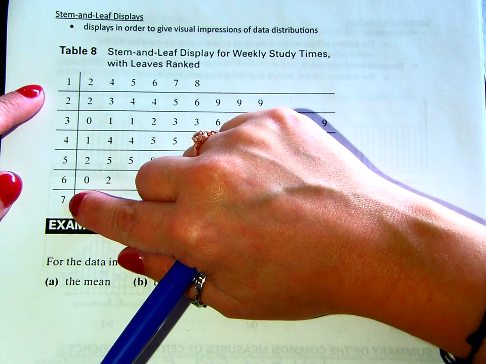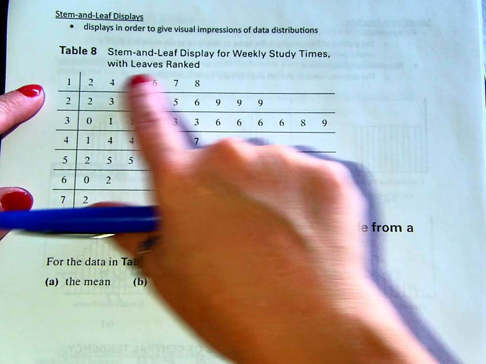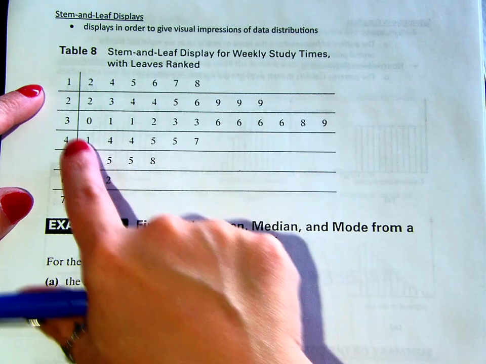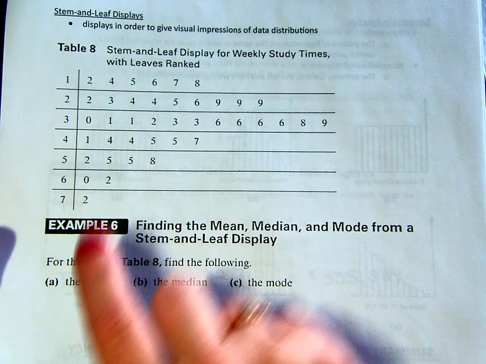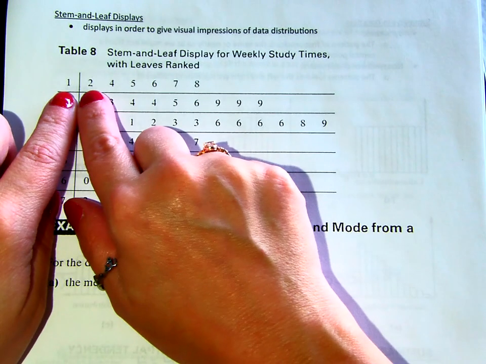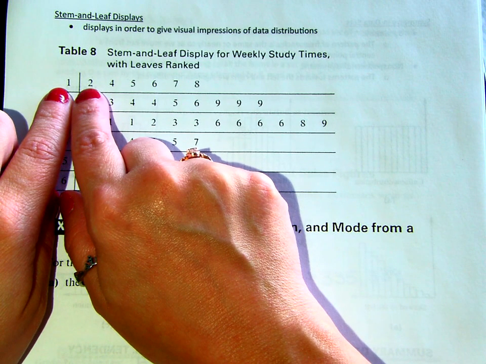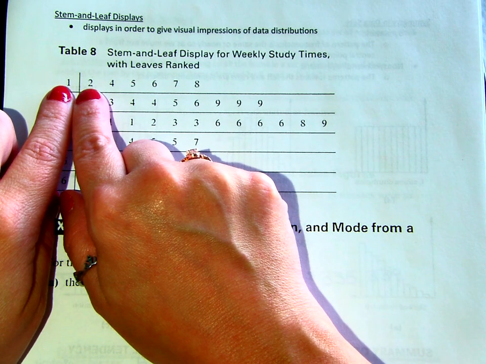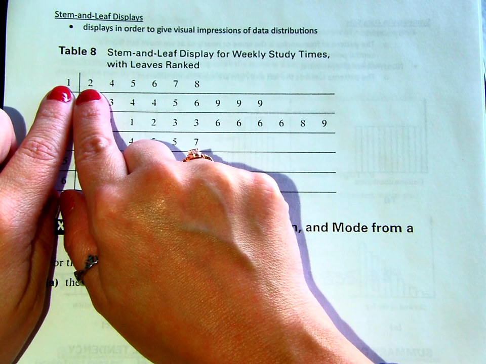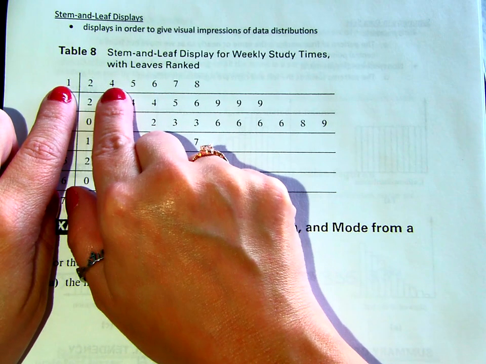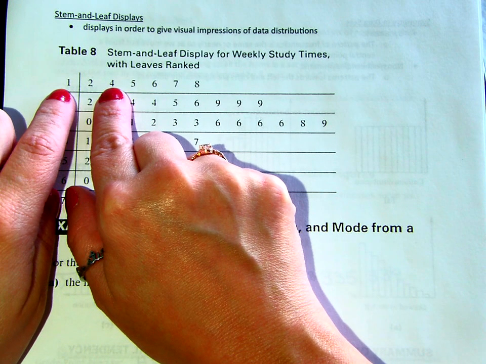And so the way that we would read a stem and leaf is if I'm looking at this right here, I have a 1 in the tens place, a 2 in the ones place. That means I have a data point of 12, and it only comes up once. Then I have a data point of 14 because I'm still using the 1 as my stem, and my leaf is 4. And I have a data point of 15 and 16 and 17 and so on and so forth.